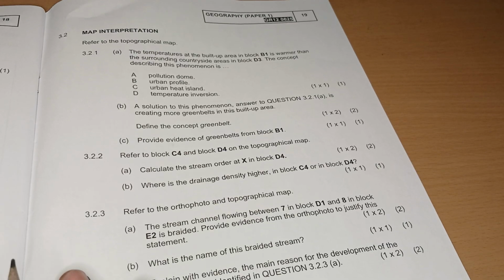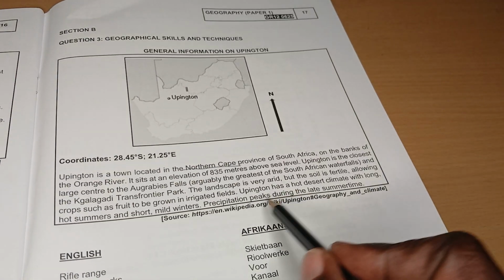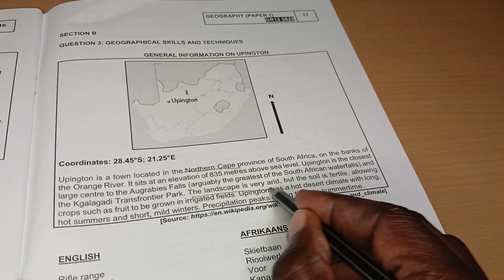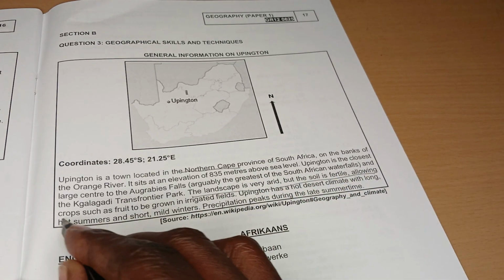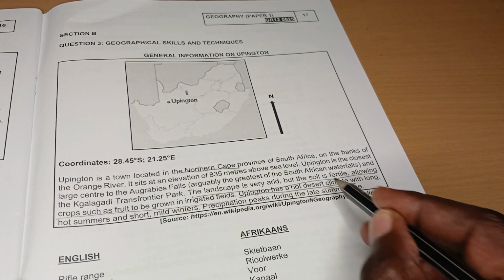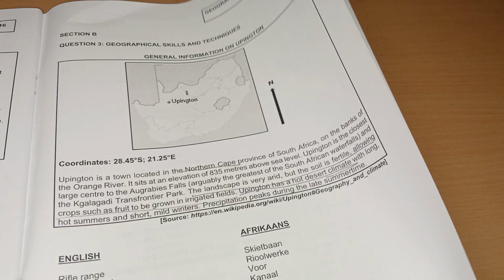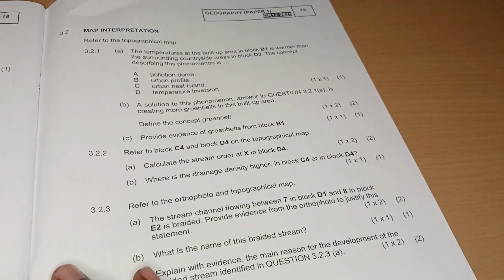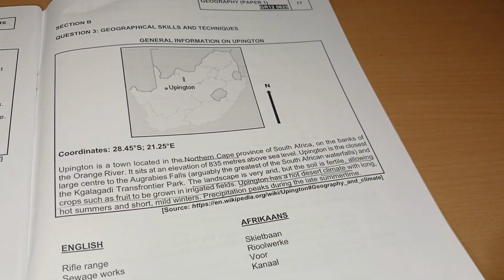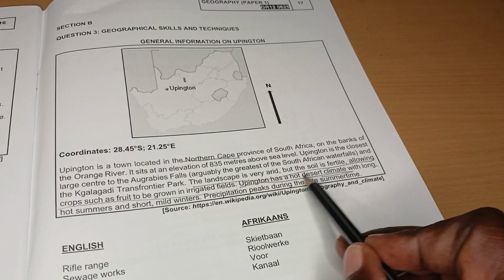What else is required there? They also want to know the climate. If you read here, the landscape is very arid, the soil is fertile, allowing crops to be grown irrigated. Upington has a hot desert climate. So you can see the answer for 3.1.2 I got from the background information. Northern Cape, that is the province. The climate is hot desert climate.